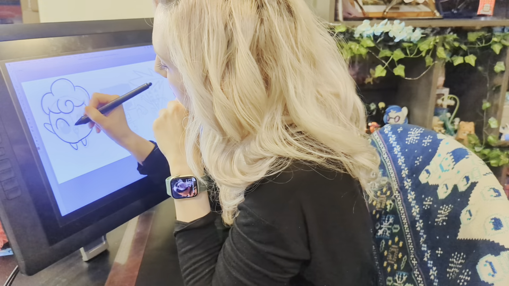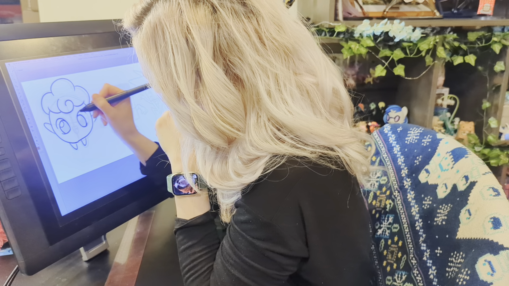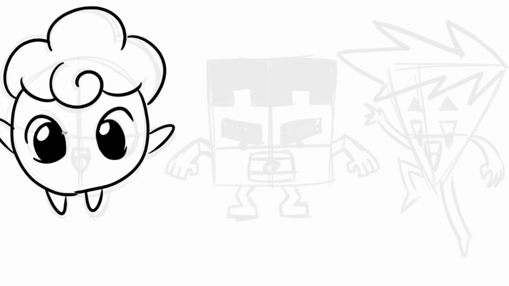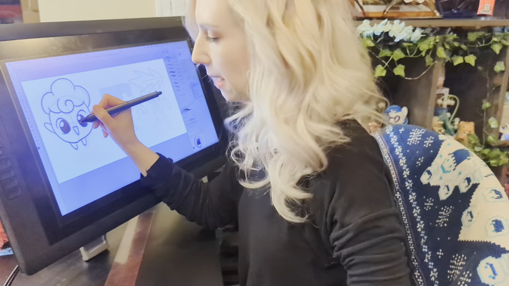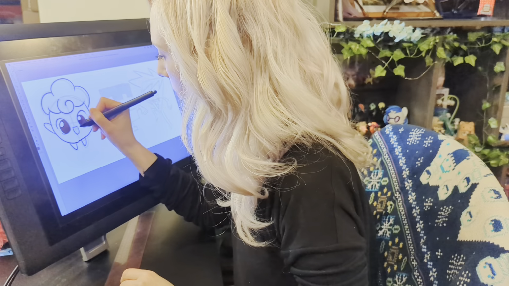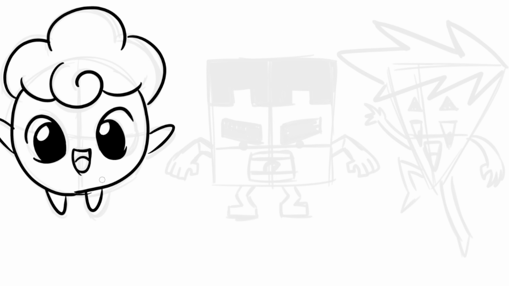So I'm only selecting the lines I want to keep and I'm completely ignoring my guides. Got my little pupil. Then I go to the little happy face. Oh, that happy face is way too jaggedy. Let's round it up for a round, cute character.